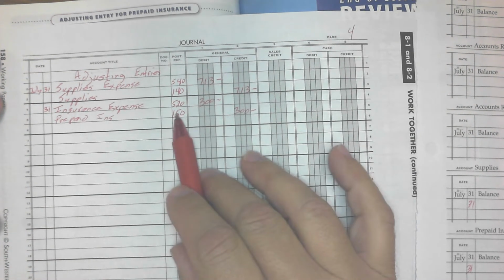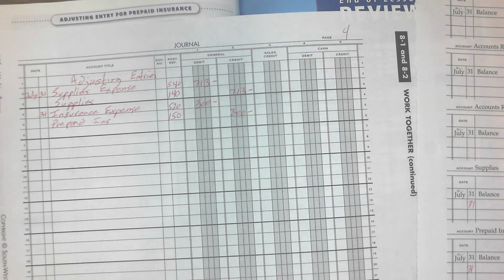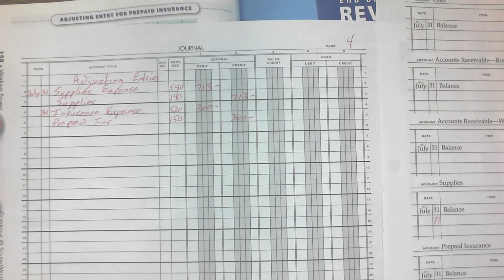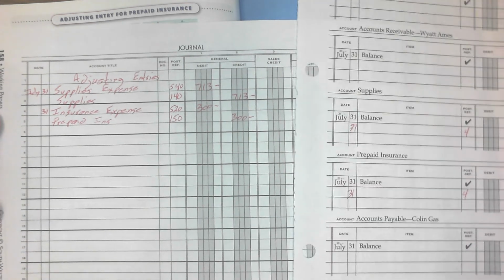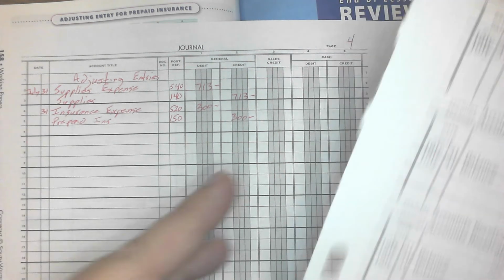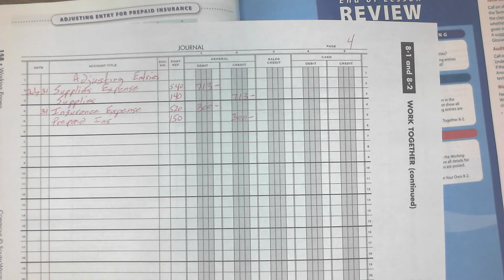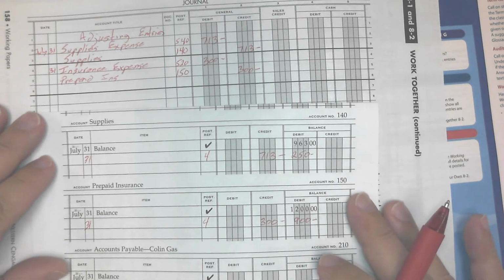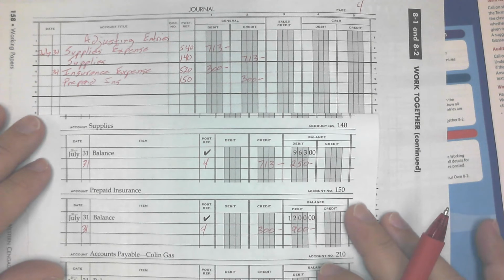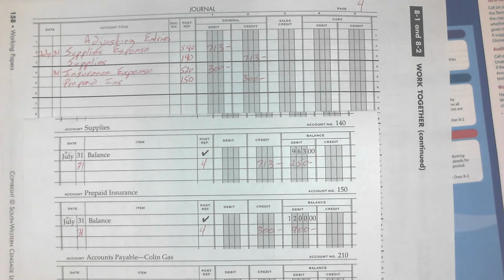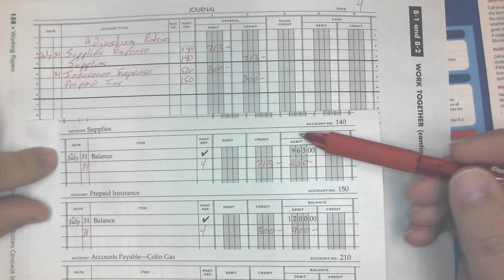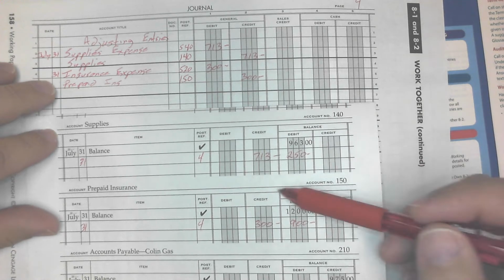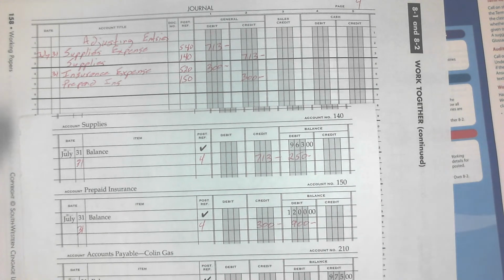So 150 on our posting reference. So you should have that for the supplies and prepaid insurance, and similar for the expenses.